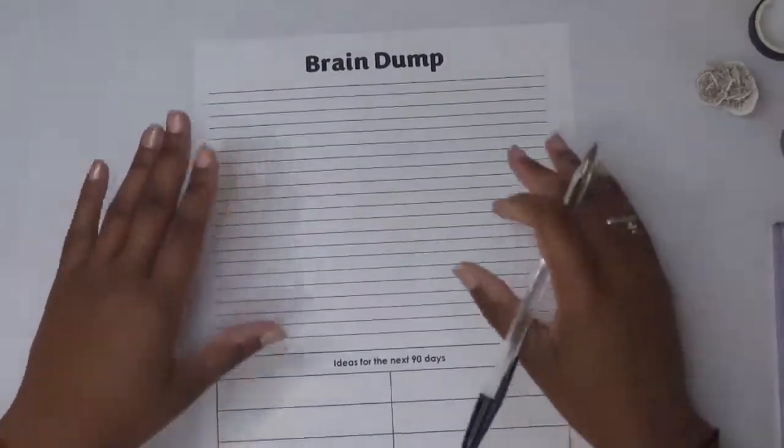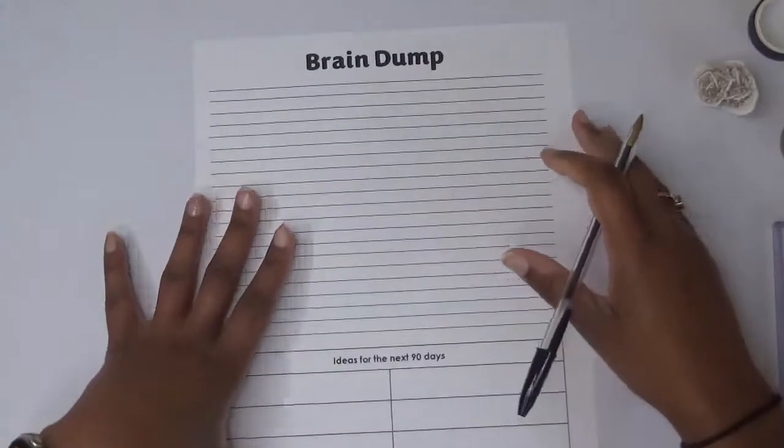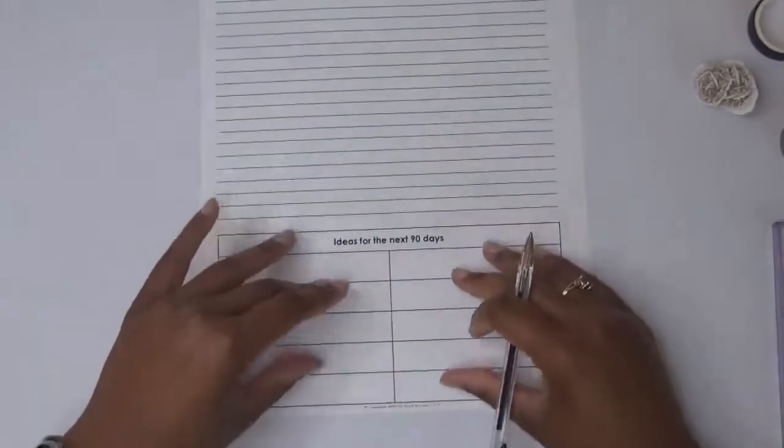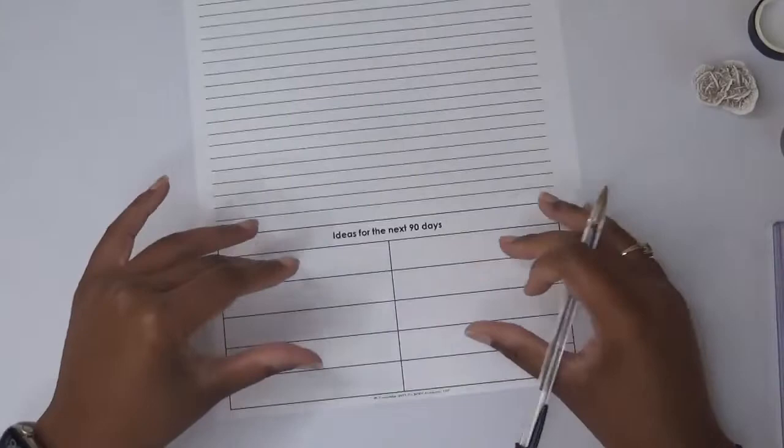Alright, so then on the back here, I do have a brain dump page. I will fill this out, but I'm going to do that off camera. And then I have a spot here for some ideas for the next 90 days.